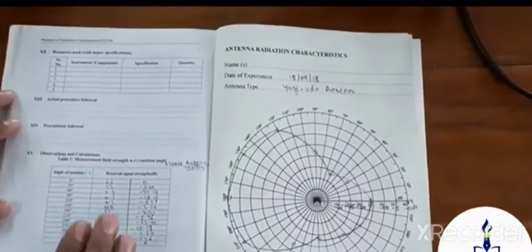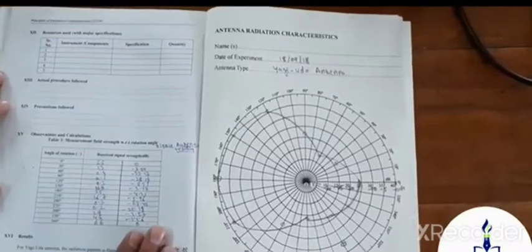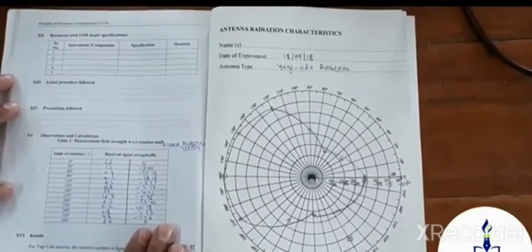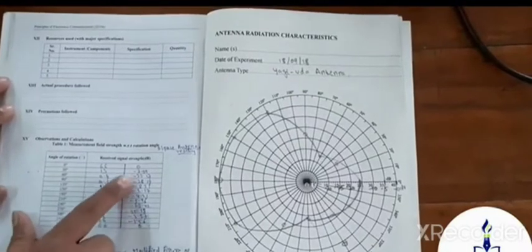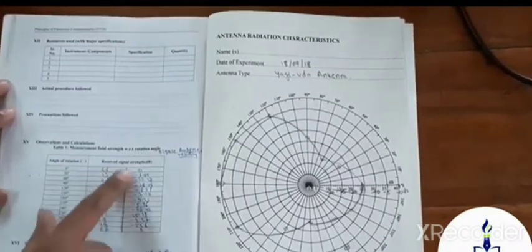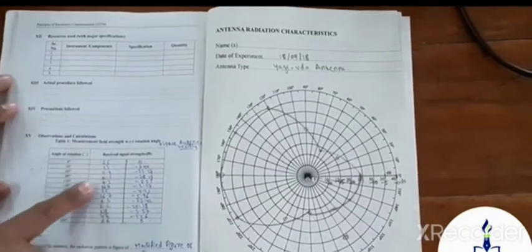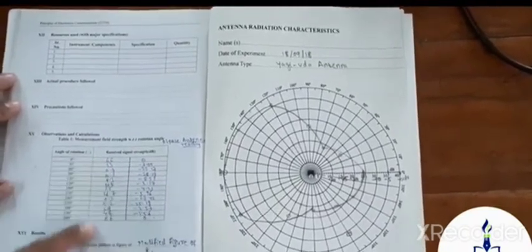You can see at 0 degree we have received 66 microampere of current, which is the maximum current.